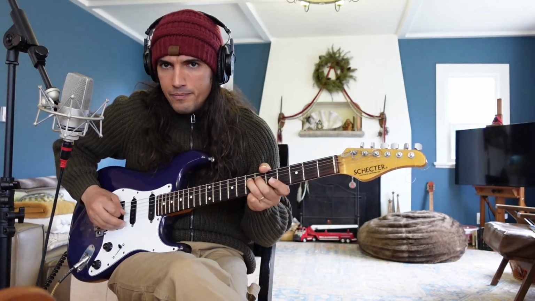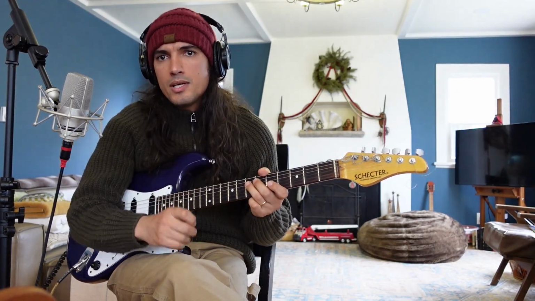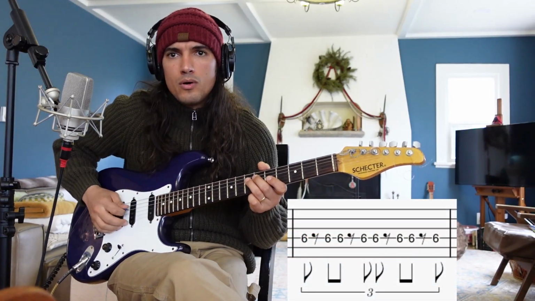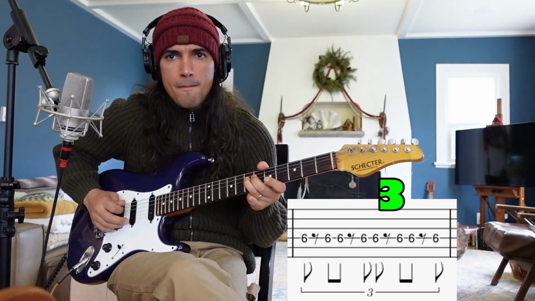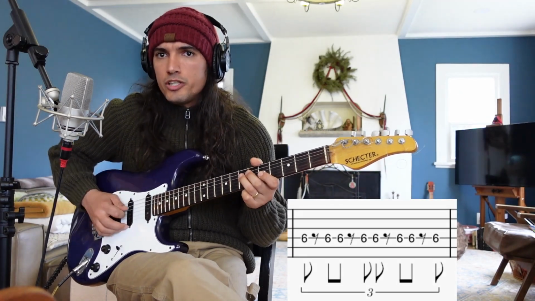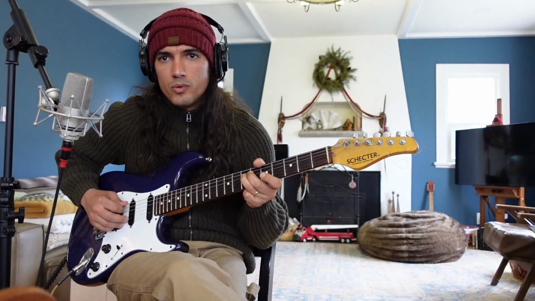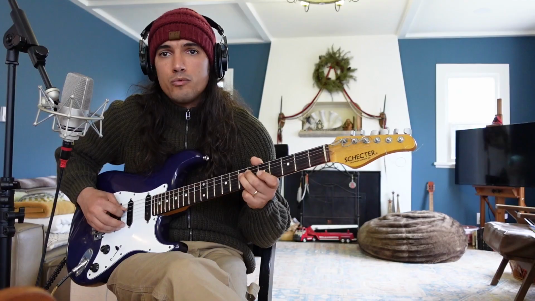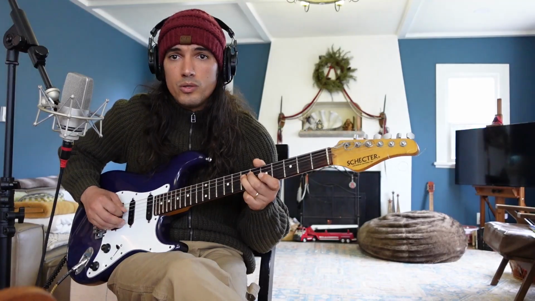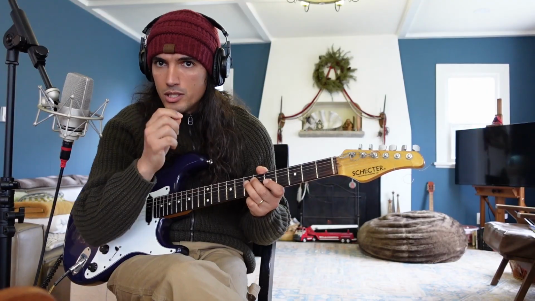Each group of 3 has 3 notes. I want to omit one middle note in each group. So we had originally 1, 2, 3, 1, 2, 3, 1, 2, 3, 1, 2, 3, 1, 2, 3, 1, 2, 3, 1, 2, 3. And now we have 1, 2, 3, 1, 2, 3, 1, 2, 3, 1, 2, 3, 1, 2, 3, 1, 2, 3, 1, 2, 3, 1, 2, 3. You see, I took the middle note and I muted it.